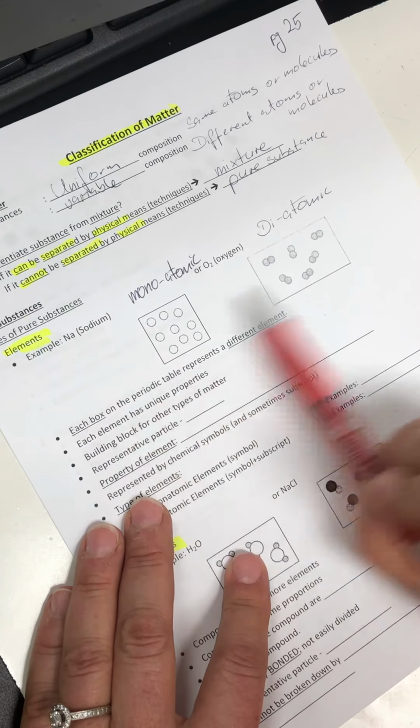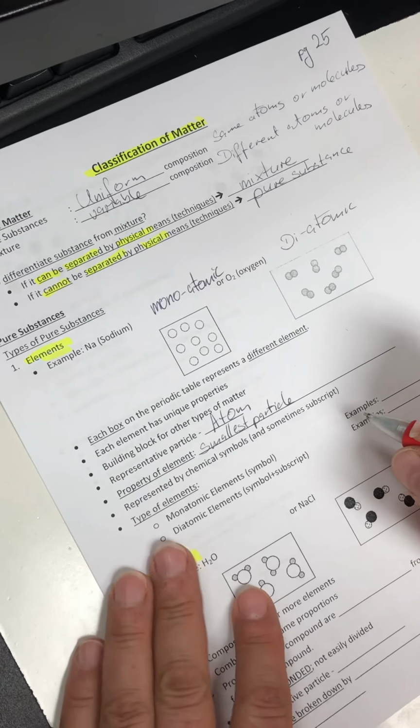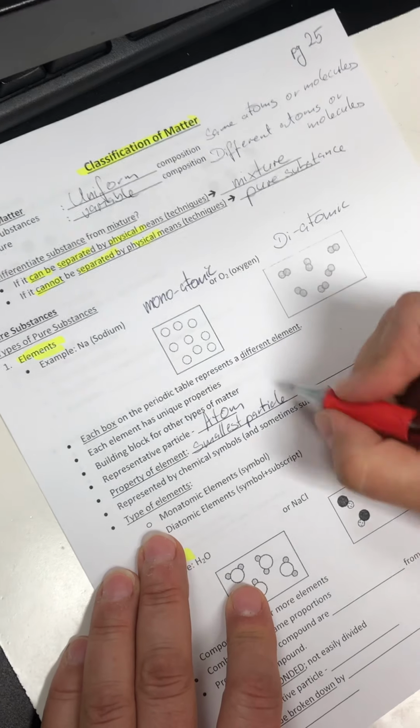So each box of the periodic table represents a different element. Each element has unique properties, and they are building blocks for other types of matter. The representative particle is an atom, and the property of an element is that it's the smallest particle. And it cannot be broken down.